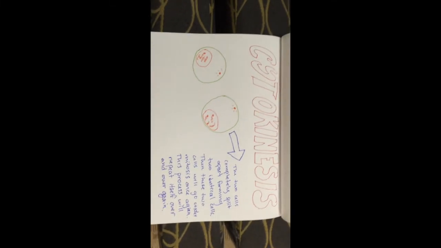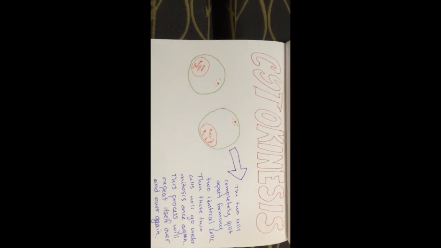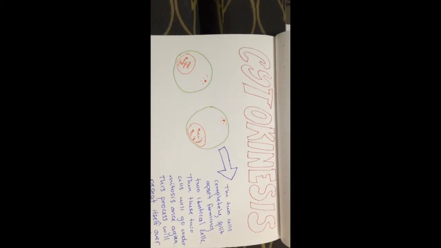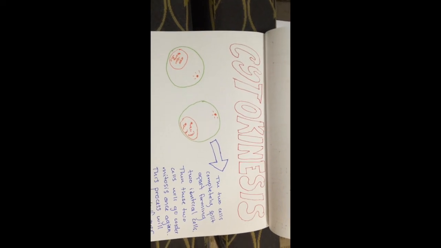A great way to remember these steps is to learn an acronym called PMAT. So it's P-M-A-T, PMAT. It's prophase, metaphase, anaphase, and telophase.